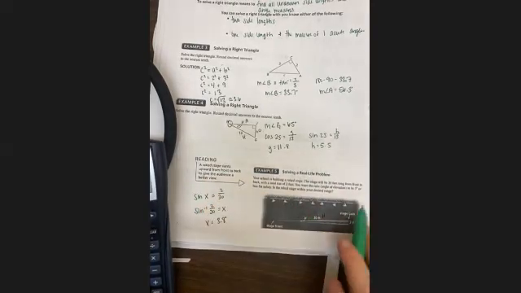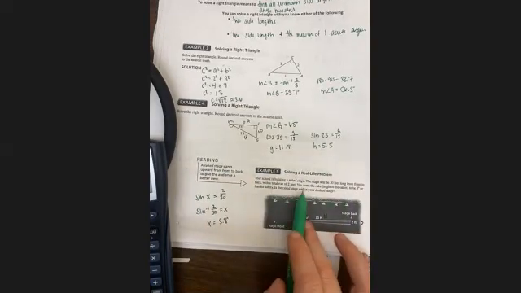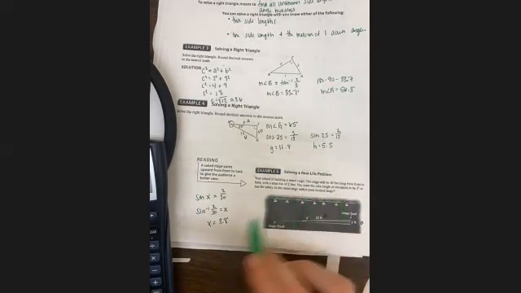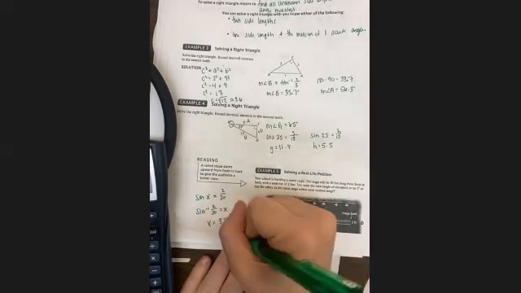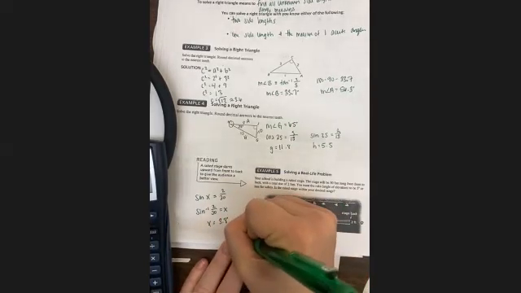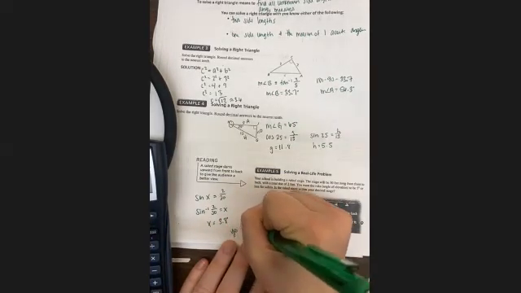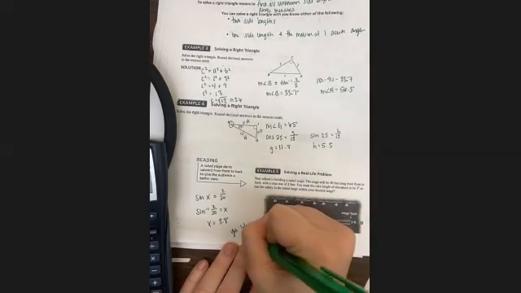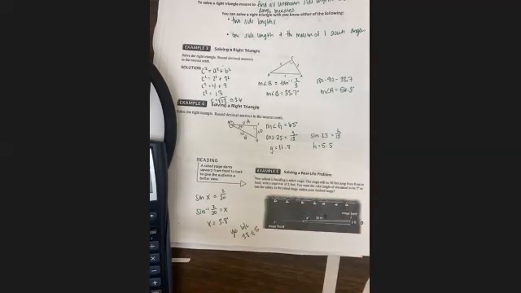So it said you want the rake or the angle of elevation to be 5 degrees or less for safety. Is the stage within your desired range? It would be yes, because it's less. 3.8 is less than 5. Or less than or equal to, I should say, because it could be 5 as well.